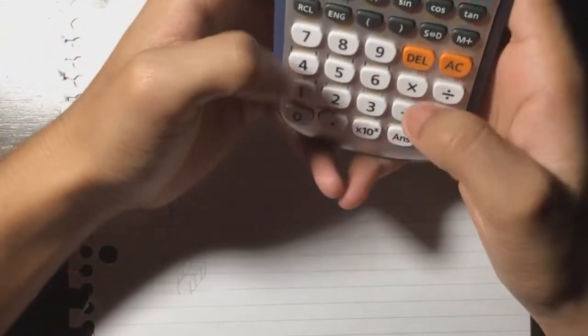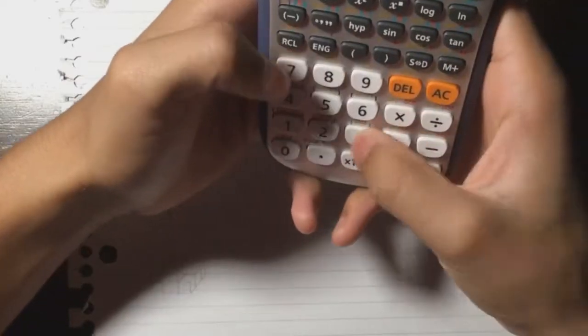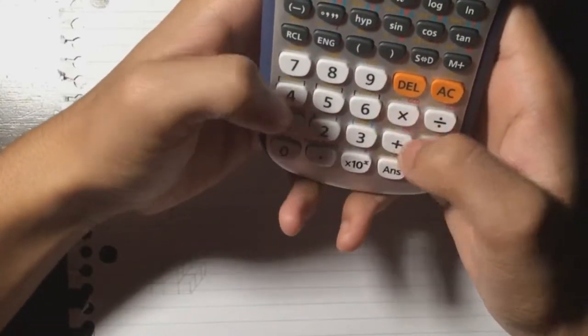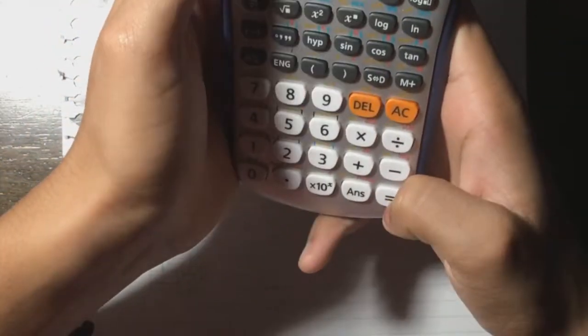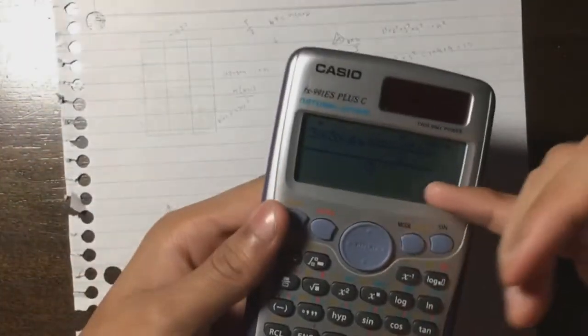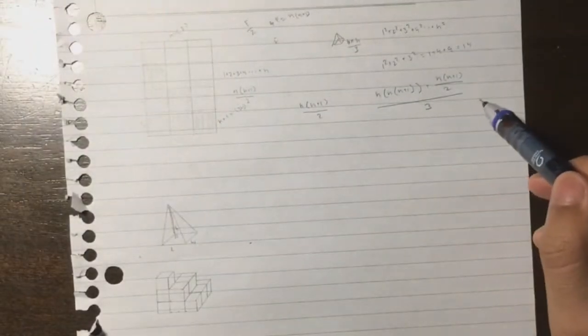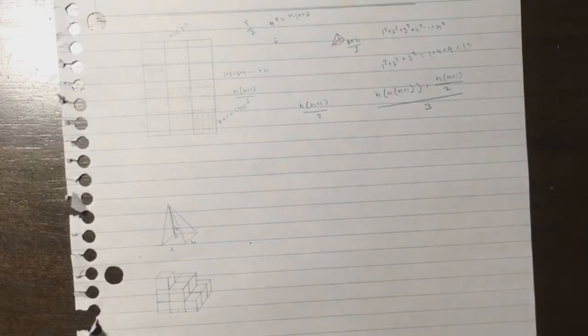So we'll plug in 3. We'll do 3 multiplied by 3 multiplied by 4, plus 3 multiplied by 3 plus 1 over 2, all over 3, and that's equal to 14. Okay, so this is the formula. So now let's make this a little bit simpler, a little bit better looking.